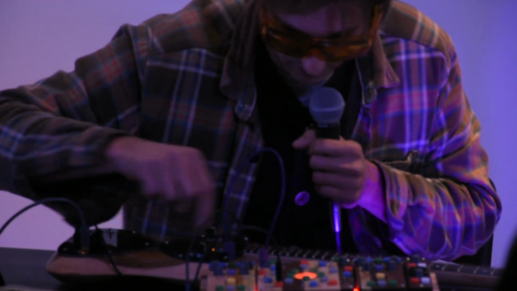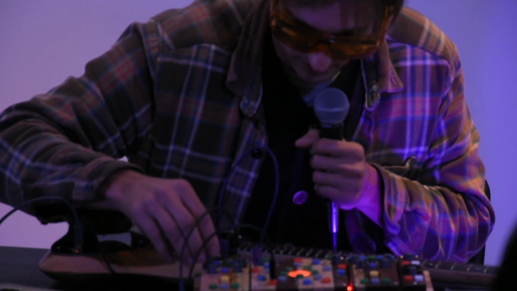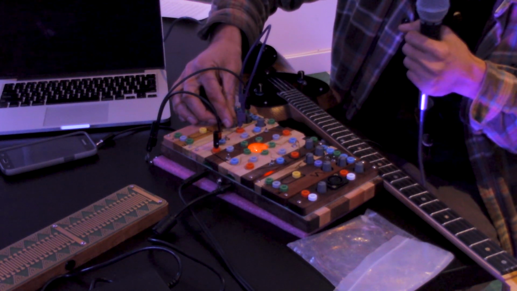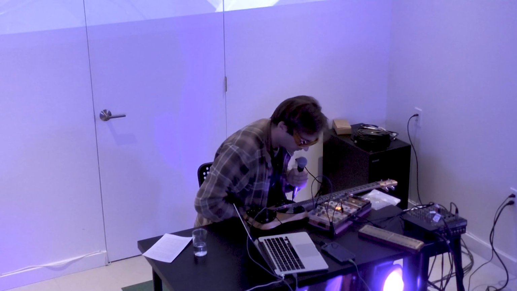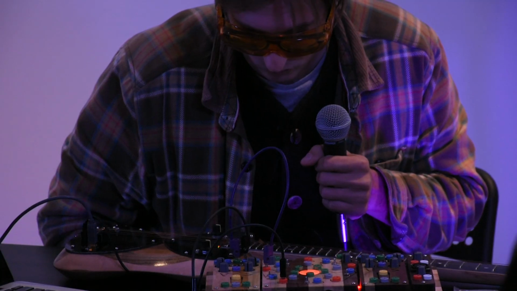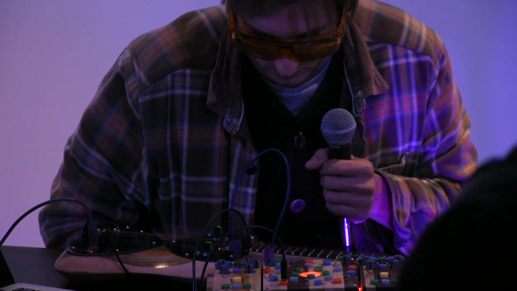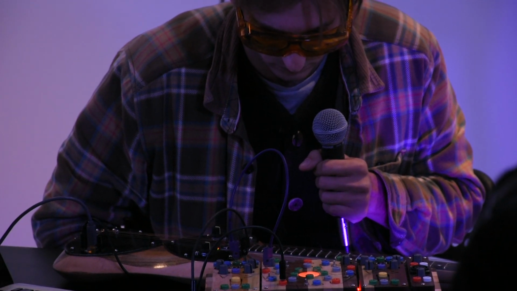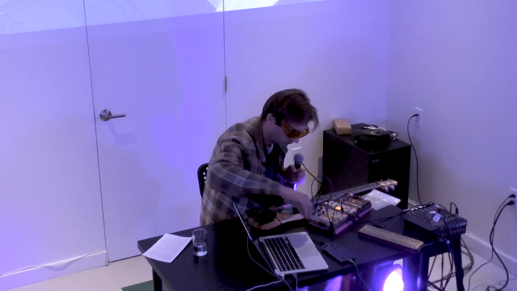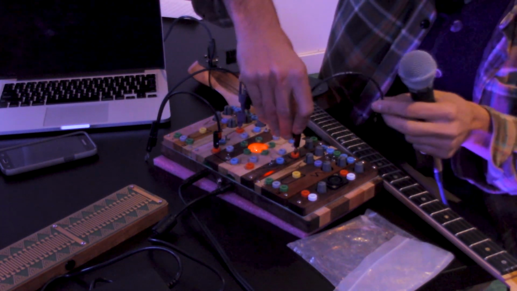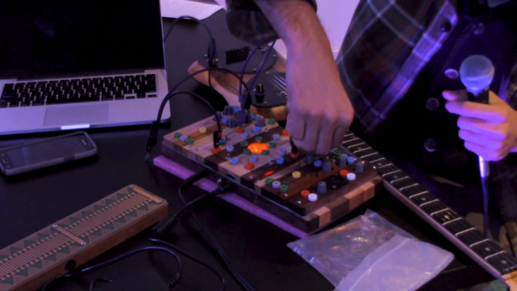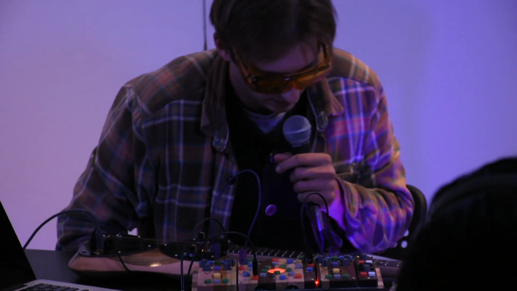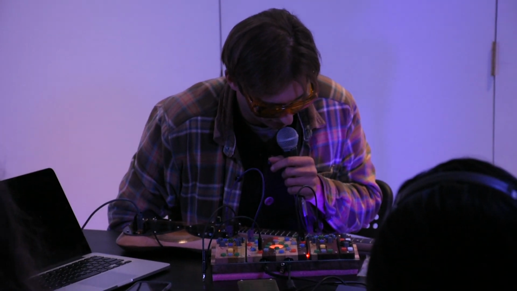And then I'll try to see if this starts delaying this, so we get our delay effect. So I figured the beach on the other side.